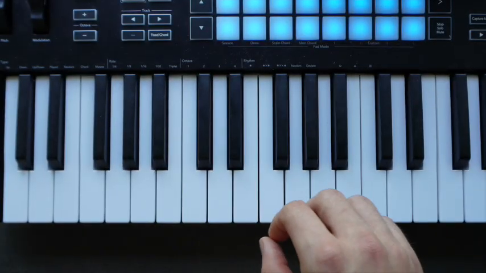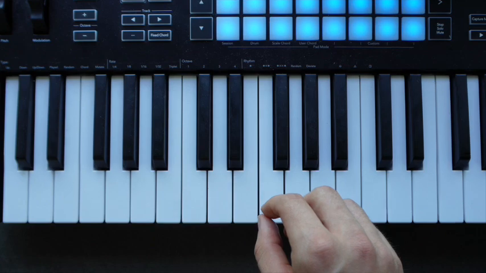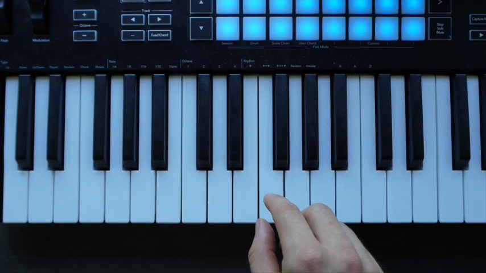Now let's find the notes I am going to play. Can you tell me what note this is?